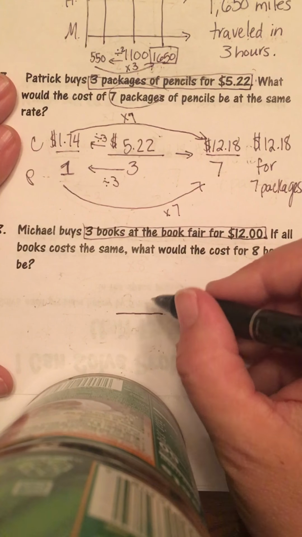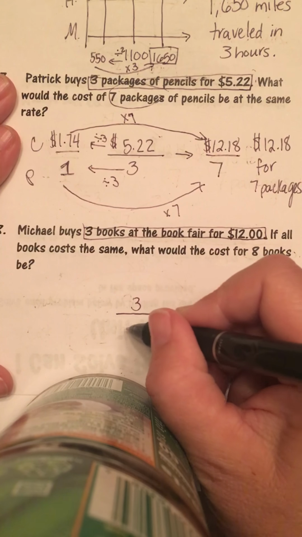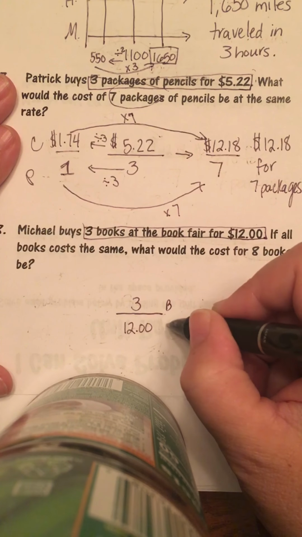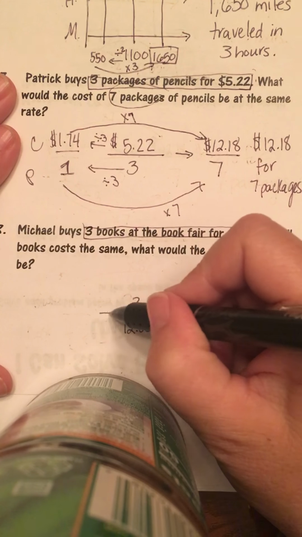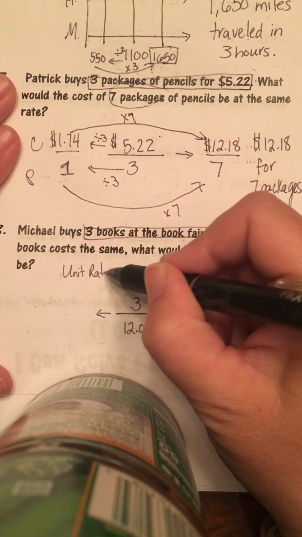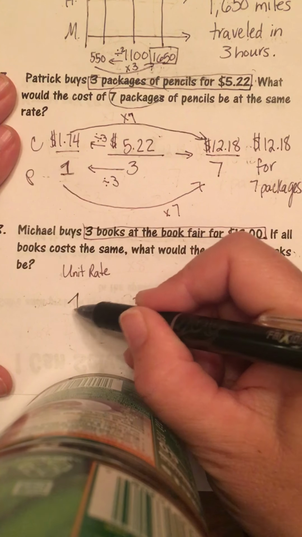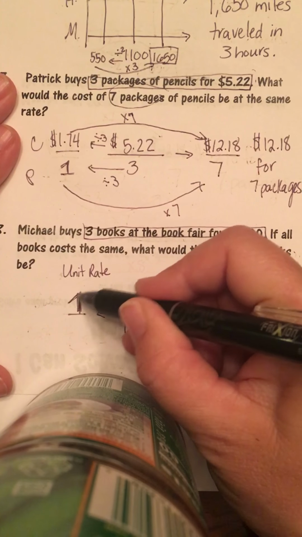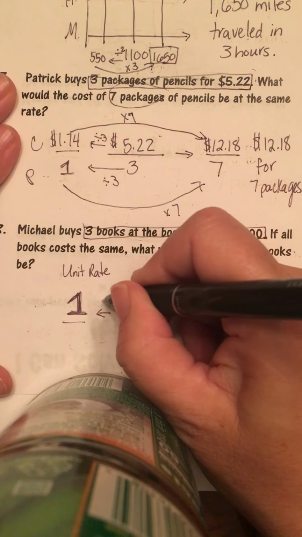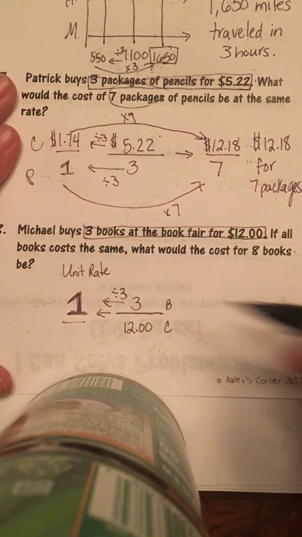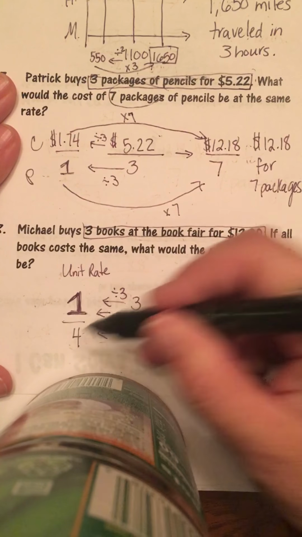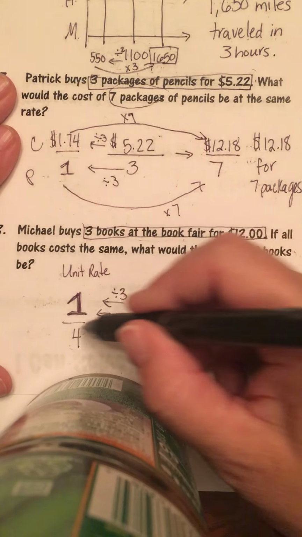Let's set up our problem. We know that 3 books cost $12. These are books. This is cost. I need to find my unit rate. And my unit rate is always going to be out of 1, Ms. Draster. It's 1. That's right. To get from 3 to 1, I am dividing by 3. So I am dividing 12 by 3. That's going to give me a cost of $4 per book.